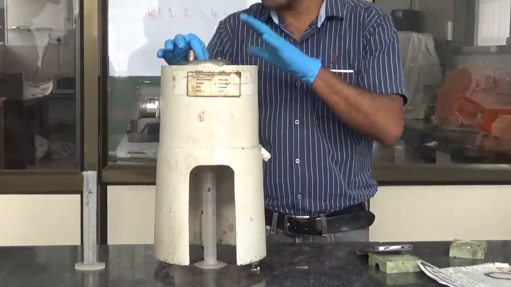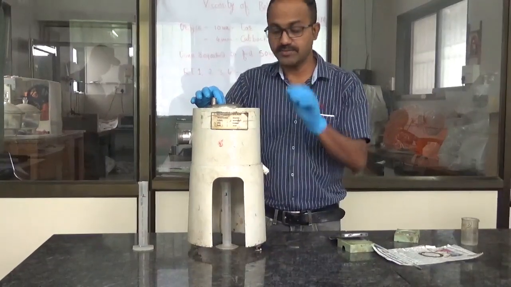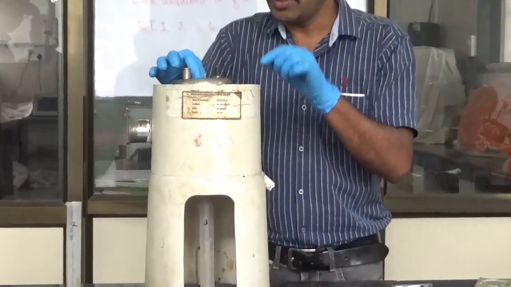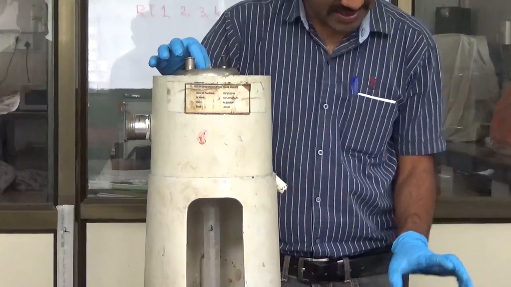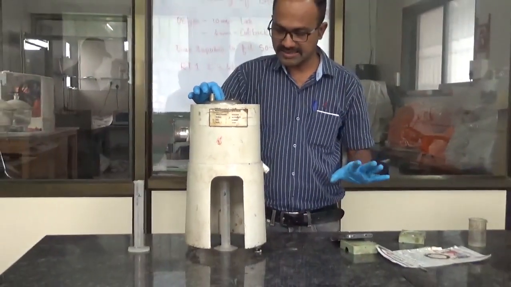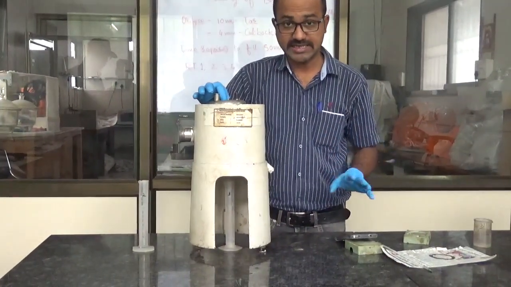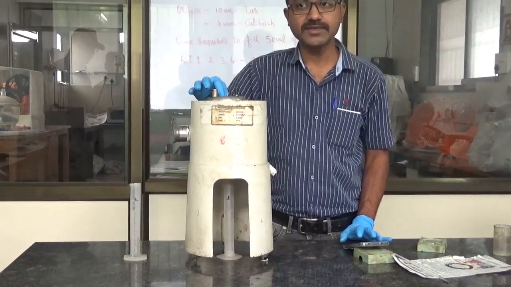Now the sample is filled up to the mark which I have shown you, and I'm going to lift the stopper. At the same time I'm going to start my stopwatch. You need to do both things simultaneously, starting the stopwatch and lifting the stopper.